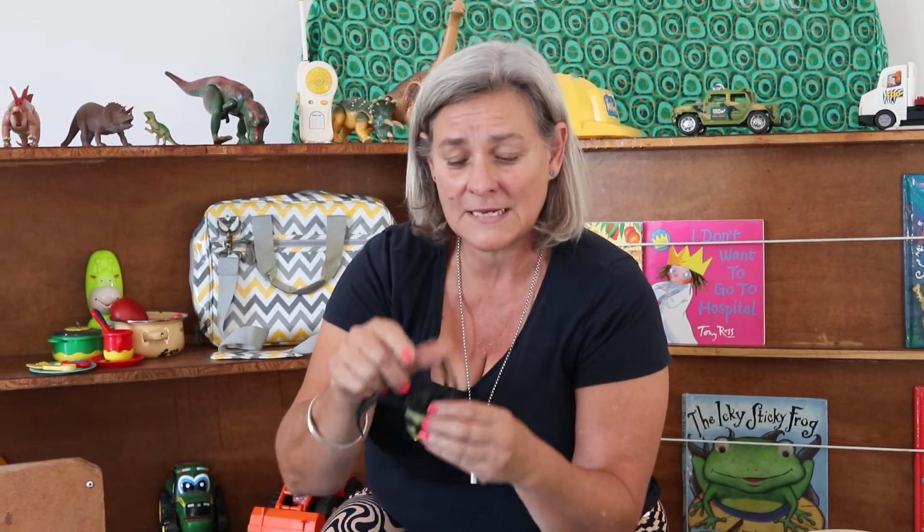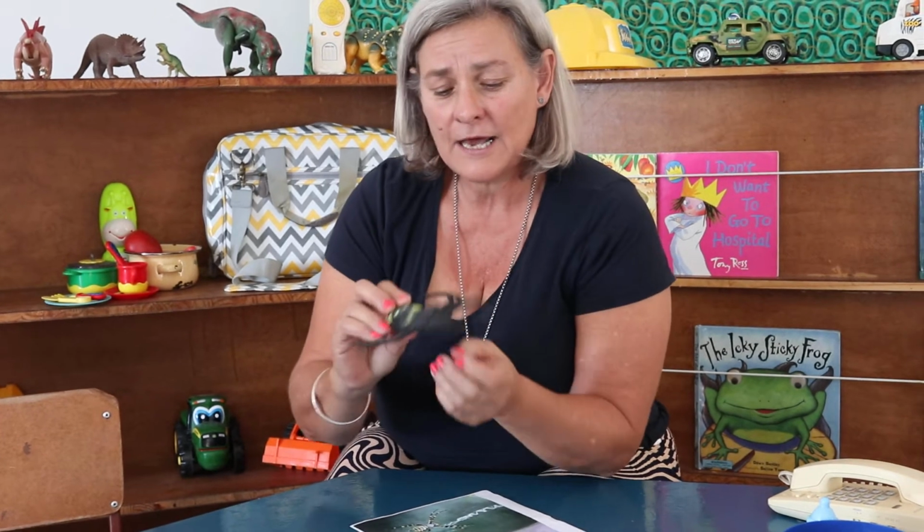Right, everybody, today we're going to learn about a new little creature. He's not an insect. He doesn't belong to the insect family. He belongs to his own family. Mr. Spider belongs to the arthropod. Can you say that? Arthropod family, yes. And he's a little bit different to an insect. He only has two body parts.